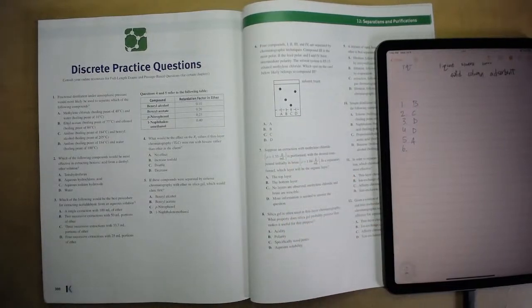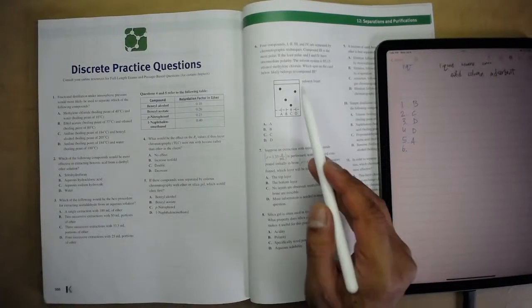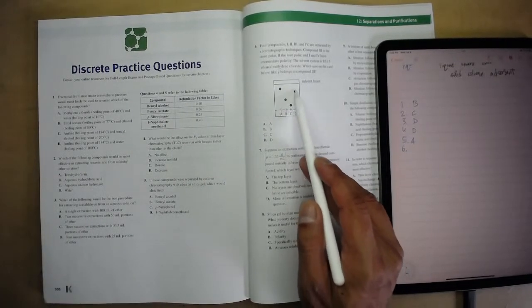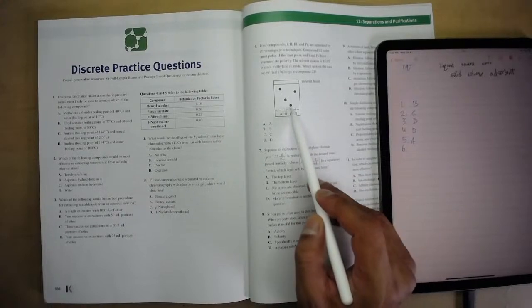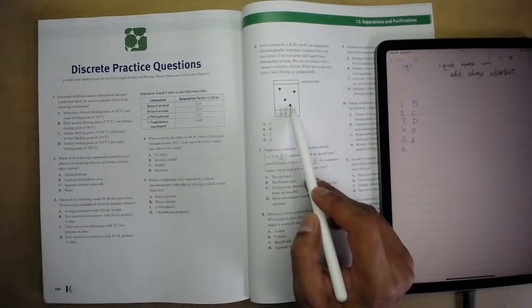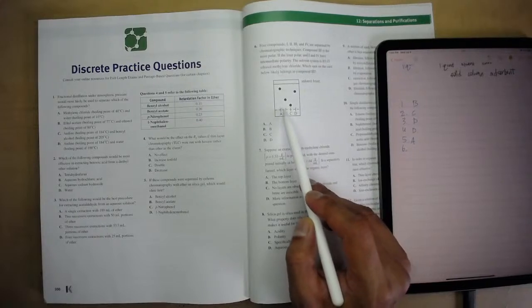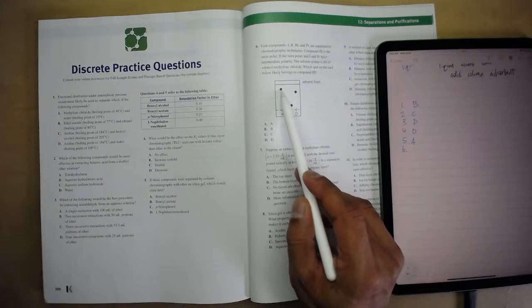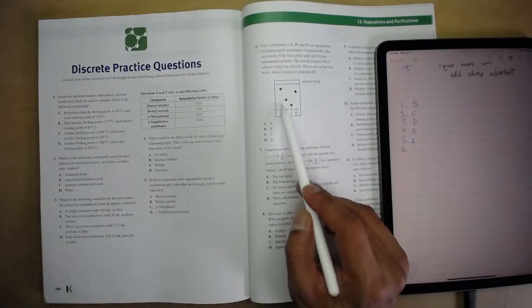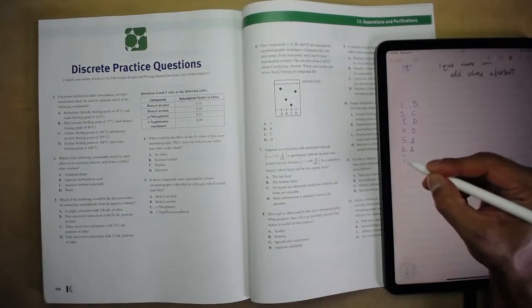Compound 2 is the least polar. And 1 and 4 have intermediate. But which one is 3 and which one is 2? So we're using mostly ethanol, which is polar. So like and like. This should be polar. Compound 3 is the most polar, so this has got to be compound 3. It's got to be A. We go with A.